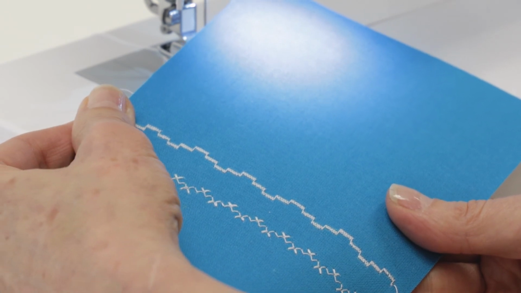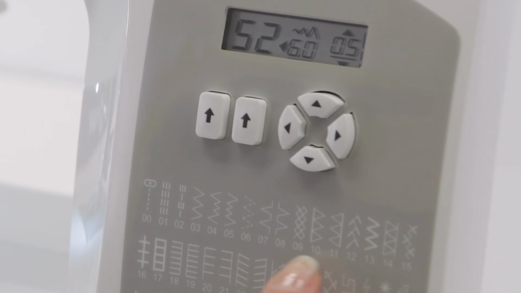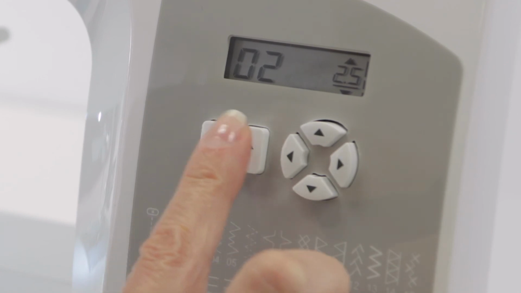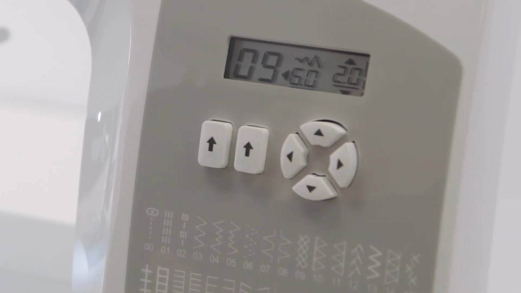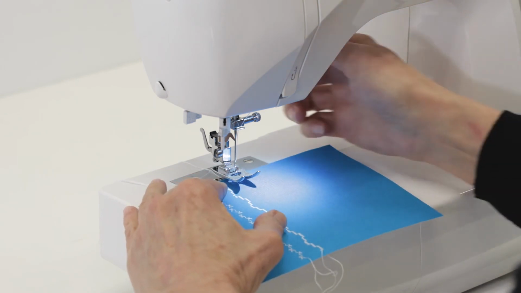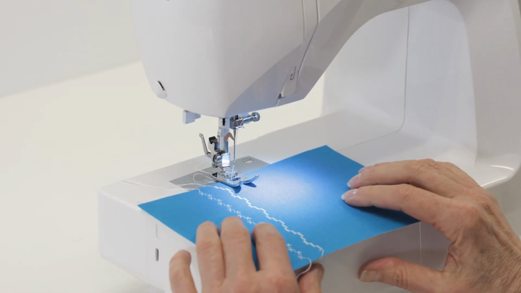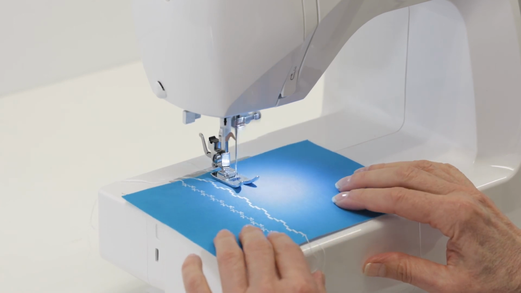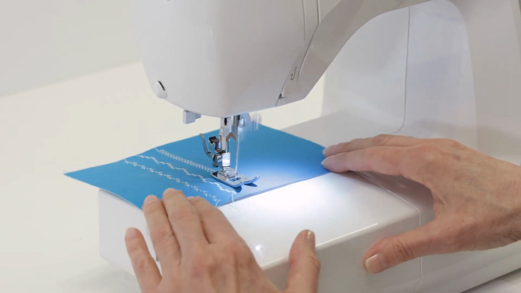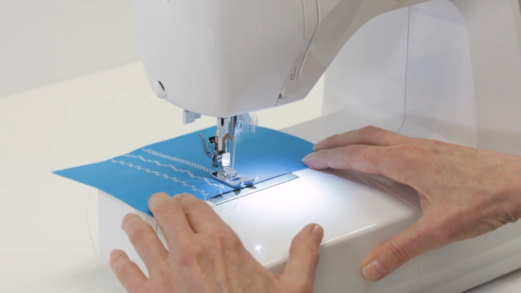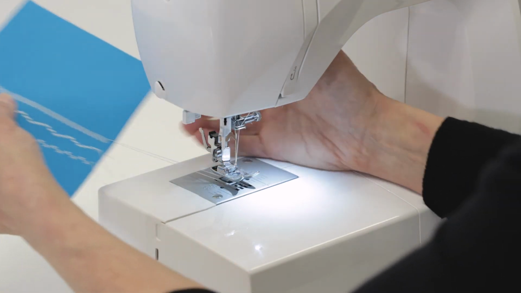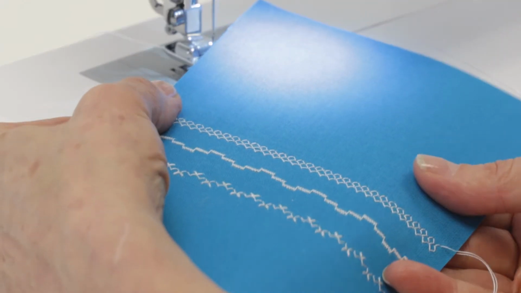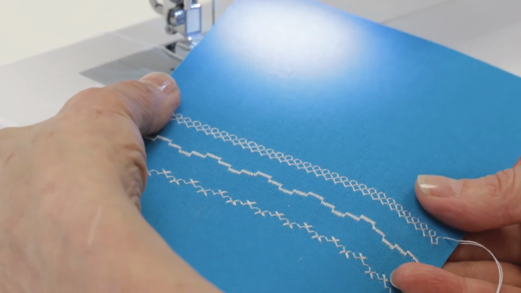And let's try one last stitch. A really popular one is the honeycomb, and that's number 9. This is a really nice stretch stitch, and you can even use it for elastic insertion.